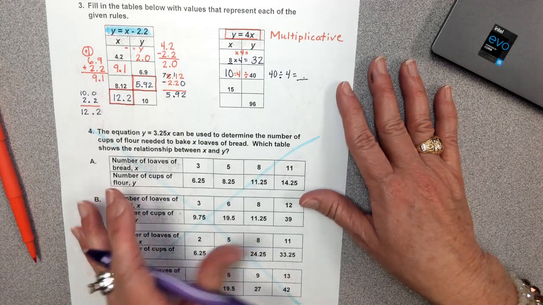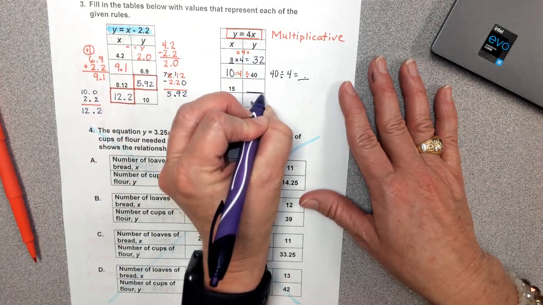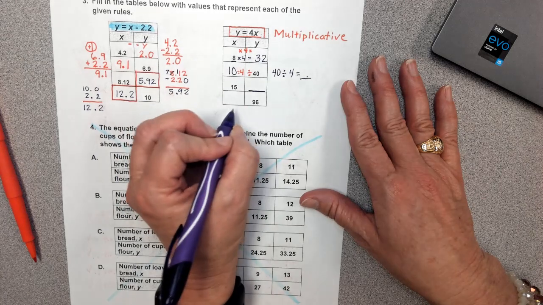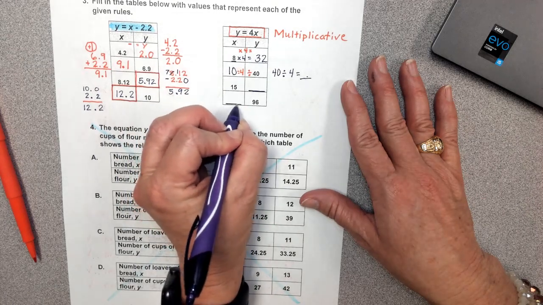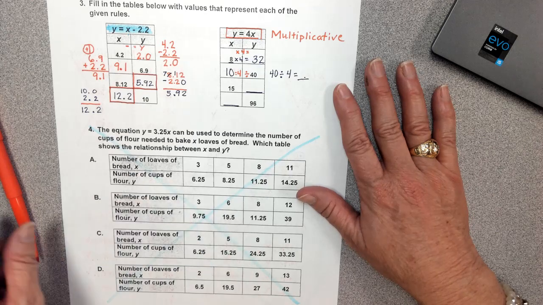So at this time, what I'd like you to do is pause the video and see if you can find your y value for 15 and your x value for 96. Pause the video, solve for both, and then check your answers.